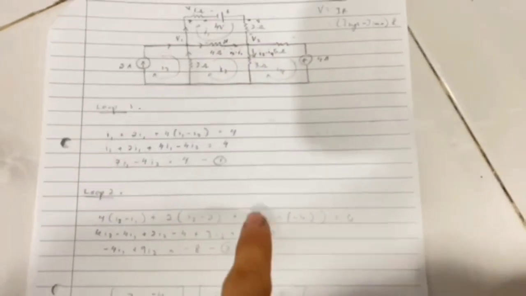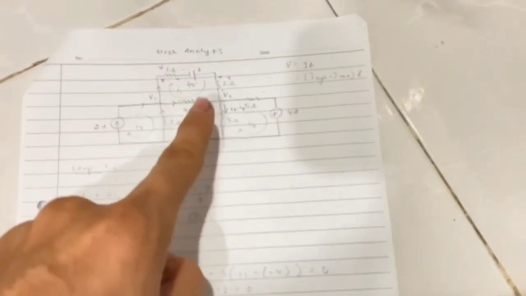So we put 4 multiplied by I2 minus I1, plus 2 multiplied by I2 minus I3. We take the value of I3, which is 2 amp, into this equation, plus 3 multiplied by I2 minus -4.